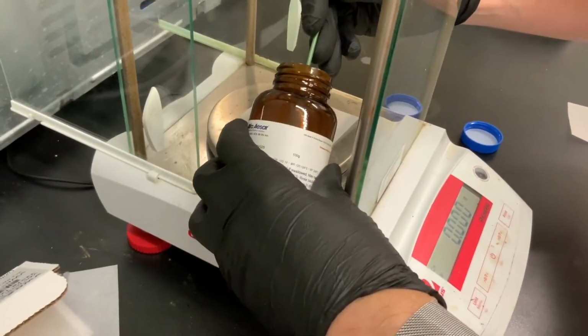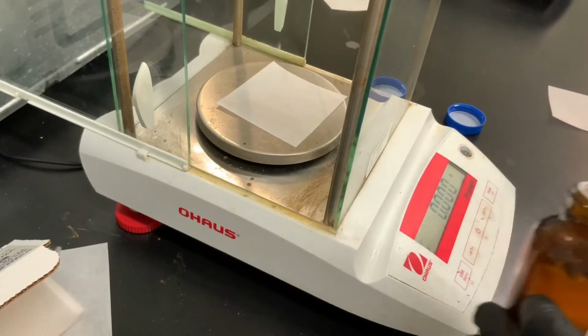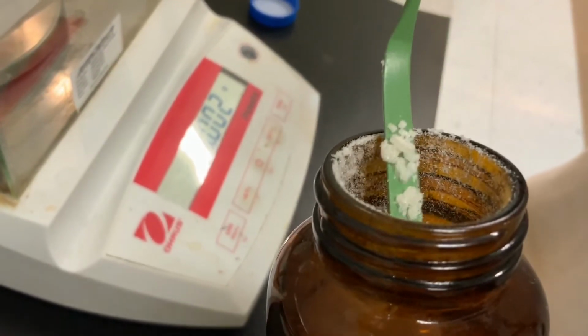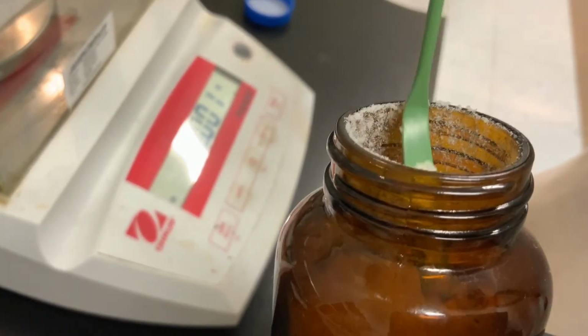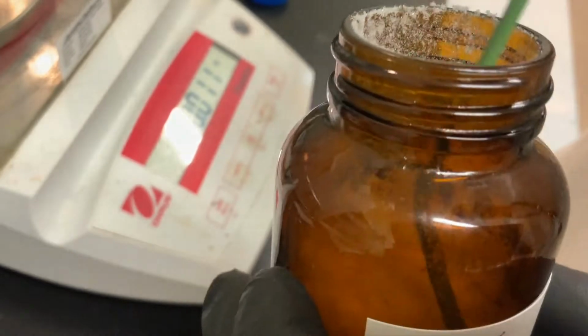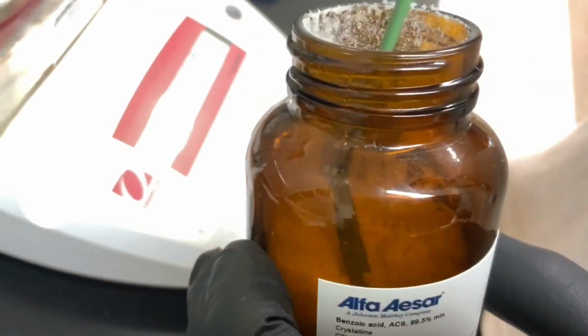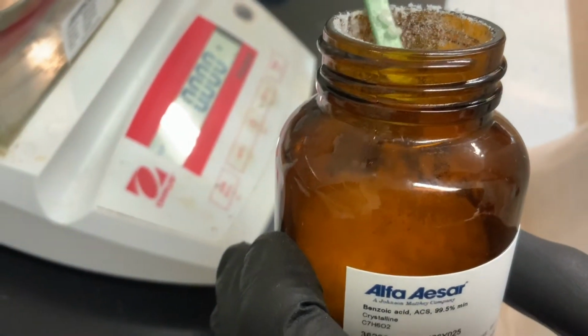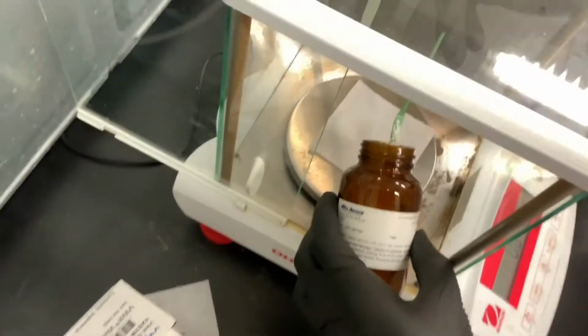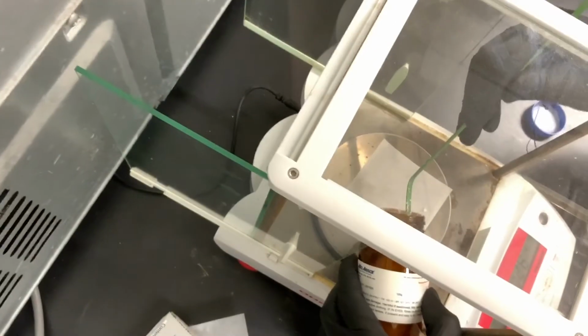So 50 milligrams, well actually let me show you what this looks like first. So here's benzoic acid. You can see it's sort of a shiny white solid. And 50 milligrams is really not going to be that much. So I have both windows open so I can try and do this over the balance. And I just spilled some.